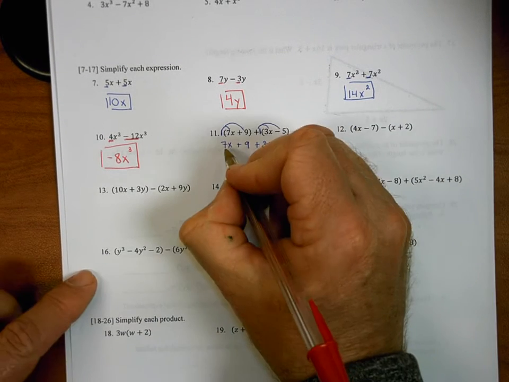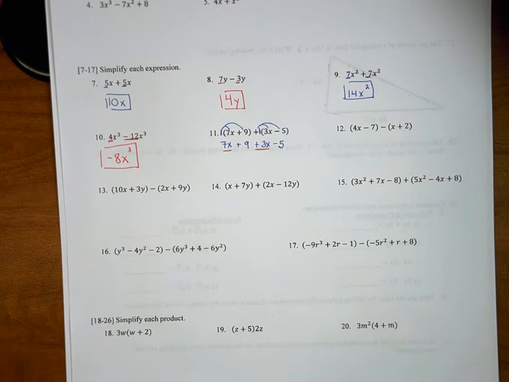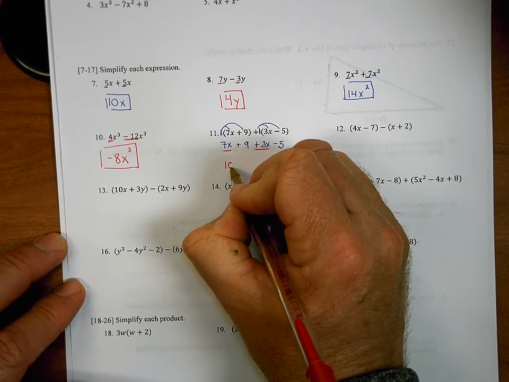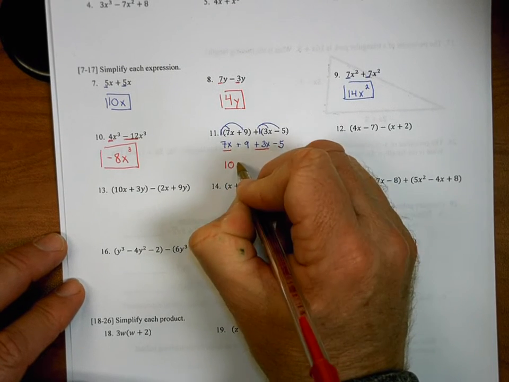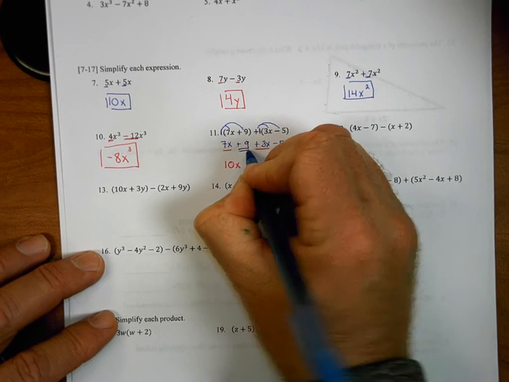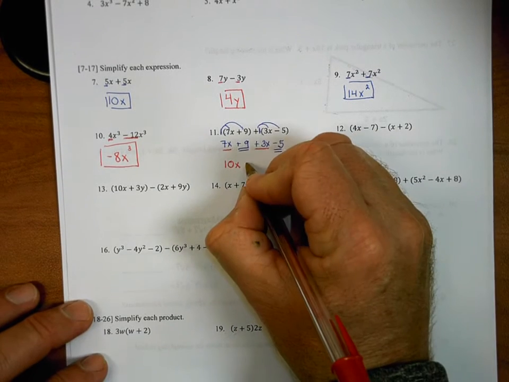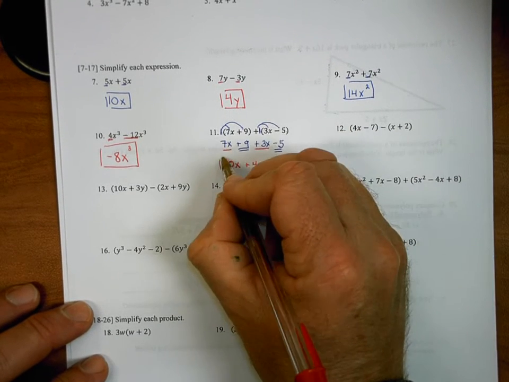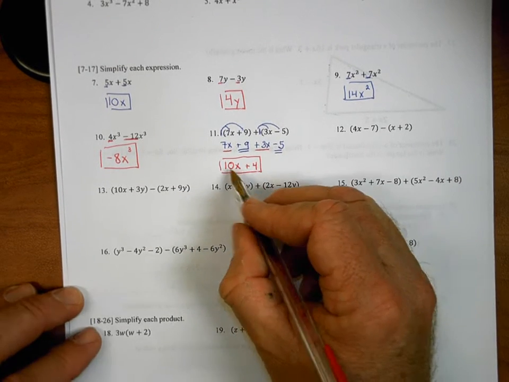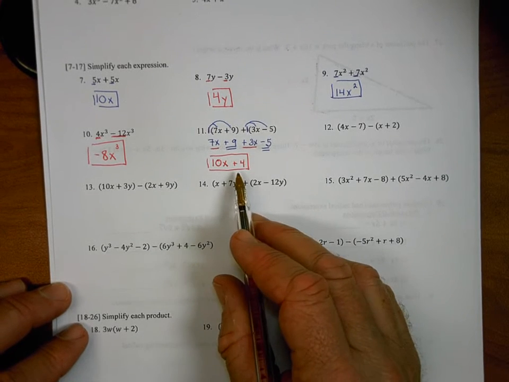Now, once I do that, now I'm looking to combine like terms. So I can combine the 7x together with the positive 3x. So I add the coefficients, 7 plus 3 is 10, and then I leave the variable x as is. Okay? And then I could do the same with the constant numbers, positive 9 minus 5. Positive 9 minus 5 is positive 4, so this is my answer here to number 11. Okay, now I cannot add 4 to 10x, so that's why I'm stopping right there. The instruction said simplify, so I'm simplifying.